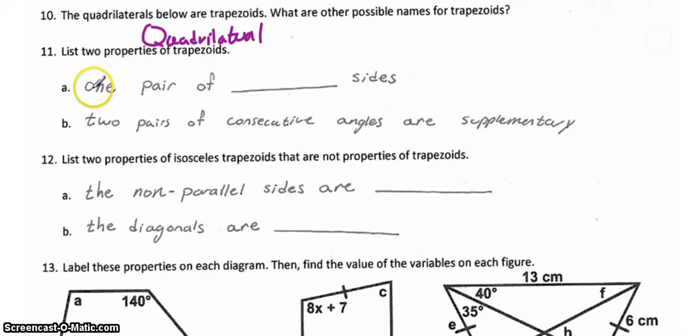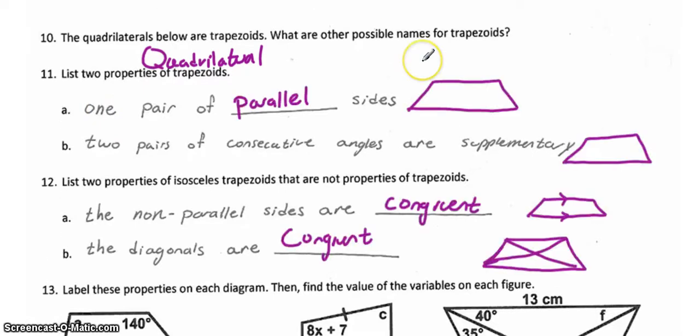What about the properties for number 11? Pause the video here, otherwise the answers are coming up in 3, 2, 1. So trapezoids have one pair of parallel sides, and two pairs of consecutive angles are supplementary. Remember, since these two parallel sides, also called the bases, are parallel, these angles here form what we would call same-side interior angles, and so they're supplementary, or they add to 180.